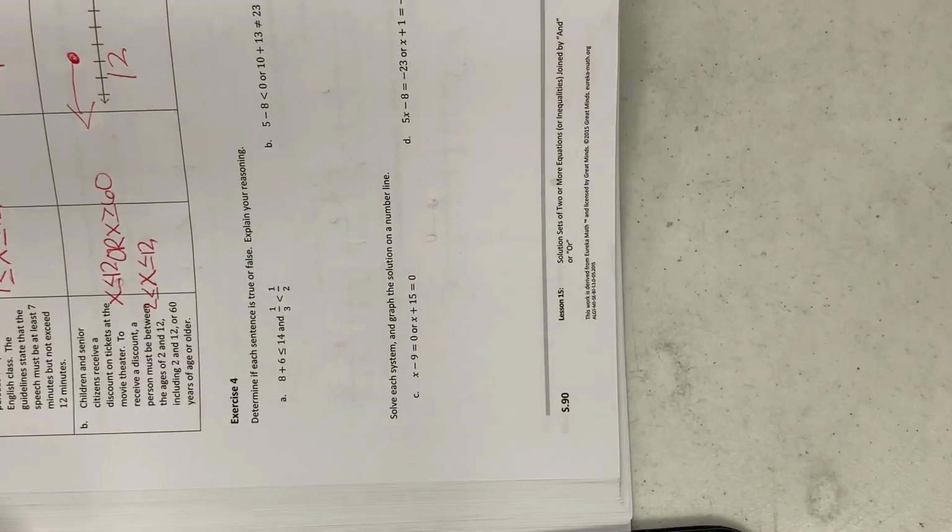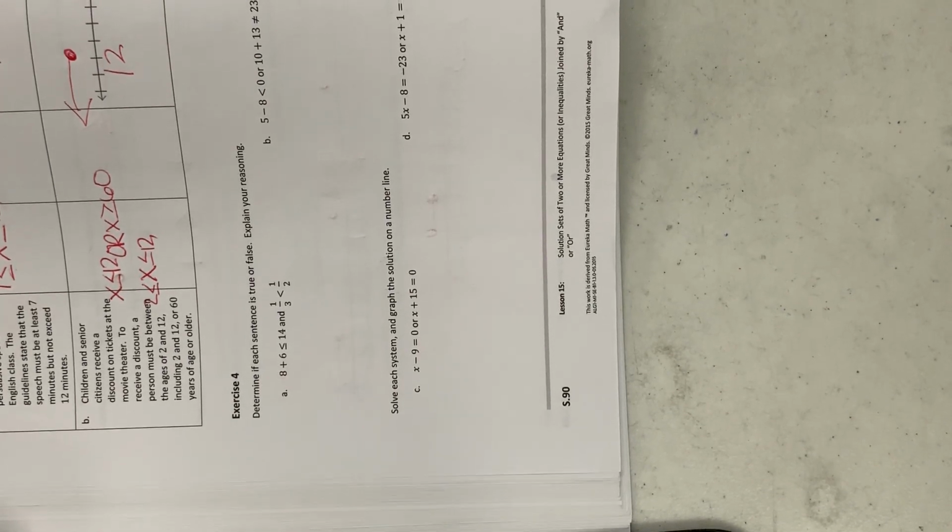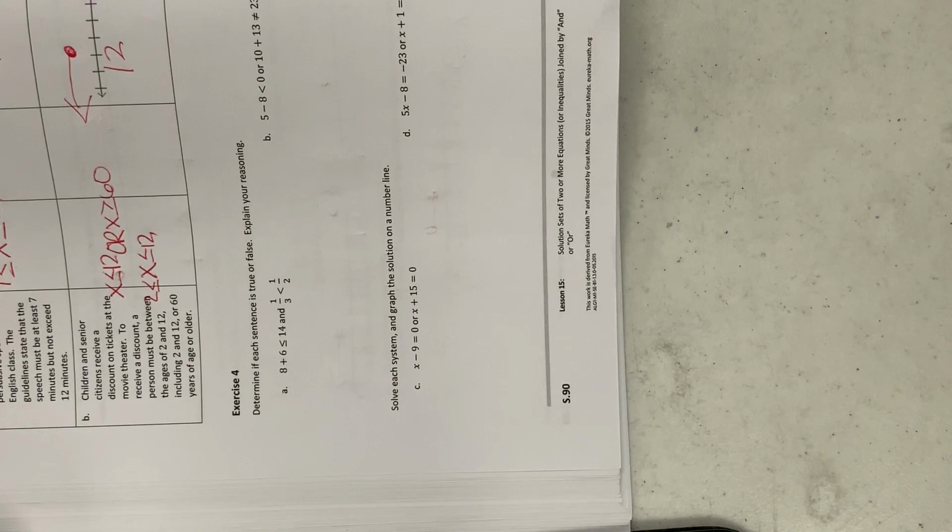Okay, look at exercise 4. We're going to determine if it's true or false. We're not going to actually solve these because I'm going to be honest with you, these are baby problems. These are not 9th grade problems. None of them are requiring you to solve. They're just giving it to you so you can practice graphing it.